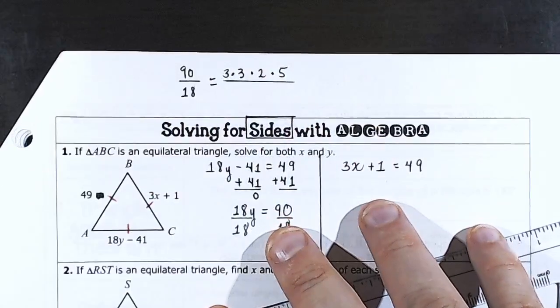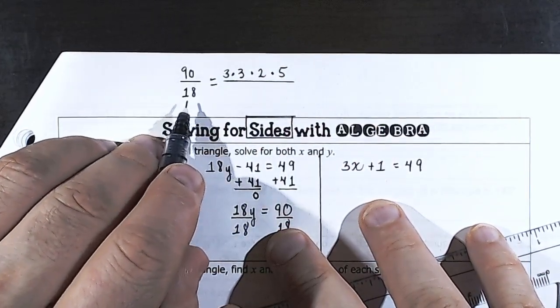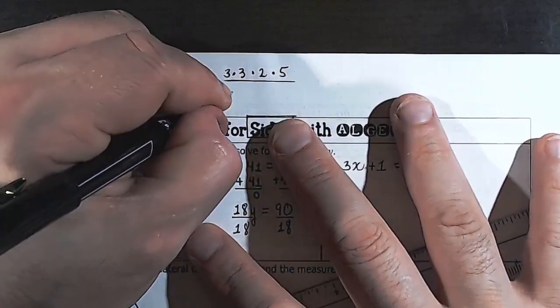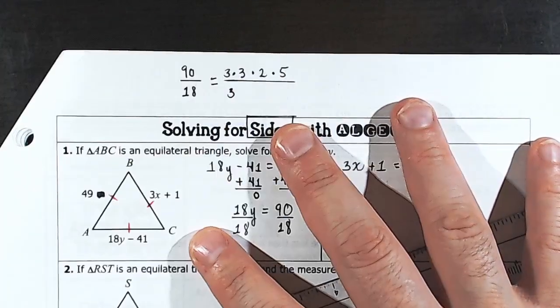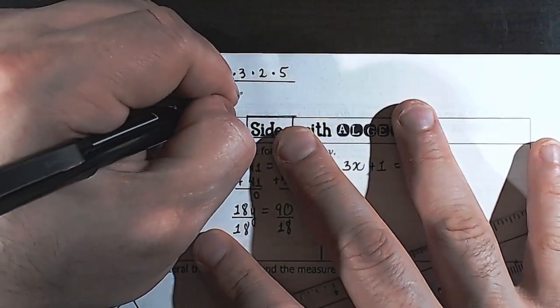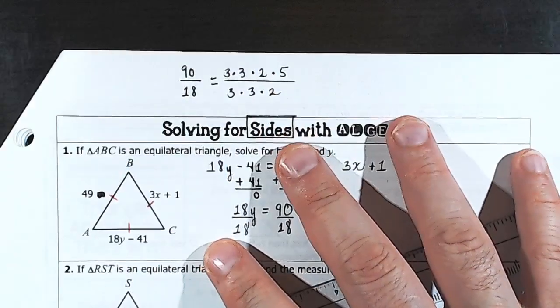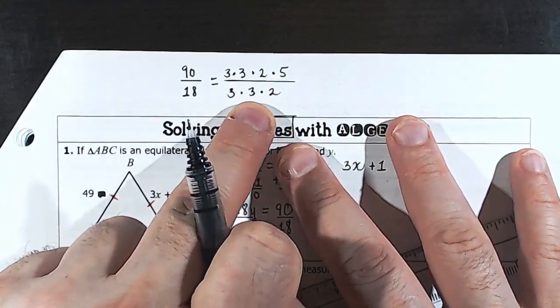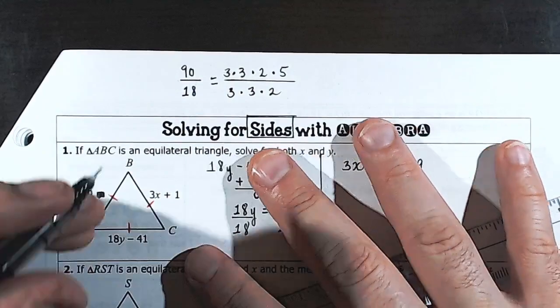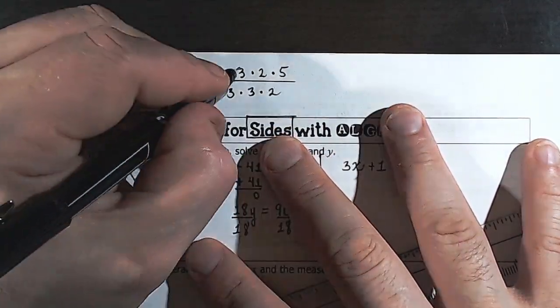So I've prime factored the numerator. Now I'll prime factor the denominator. We know 18 is 6 times 3. So we'll put the 3 there because that's a prime number. But 6 isn't prime. We have to do 3 times 2. So it's 3 times 3 times 2. That's 18. 3 times 3 is 9, 9 times 2 is 18. And now what you can do is cancel out all the numbers in common on the numerator and denominator.